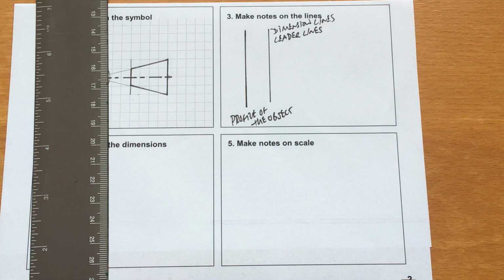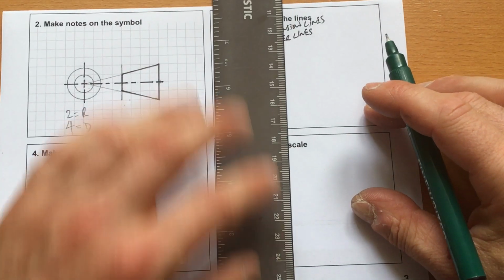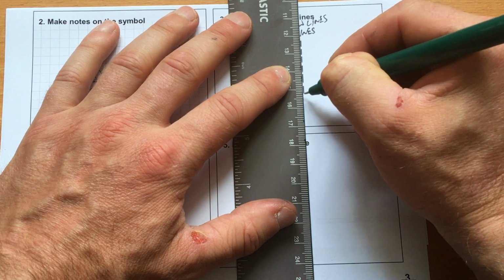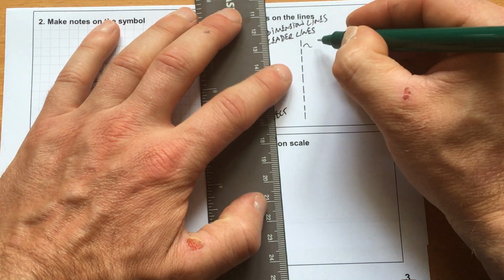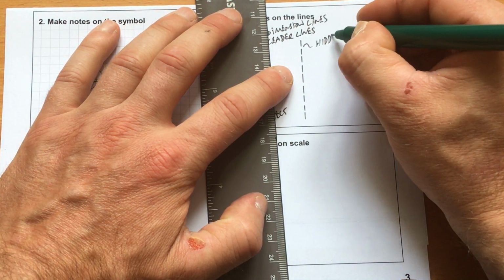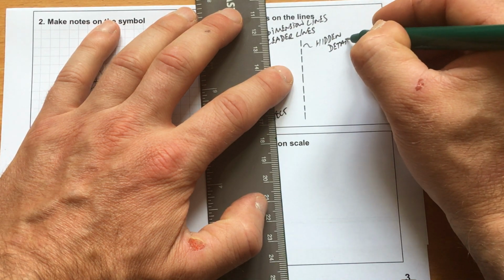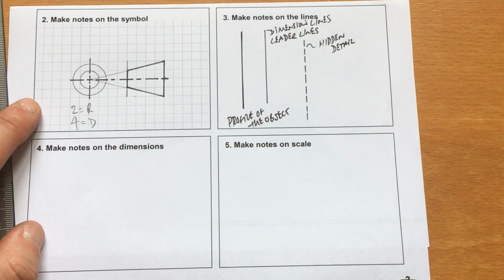So again, the solid but thin this time. The second type of line we've got is just a thin dash line like this. And this represents hidden detail. So it's detail that you know is there, but in that particular view you can't see it.